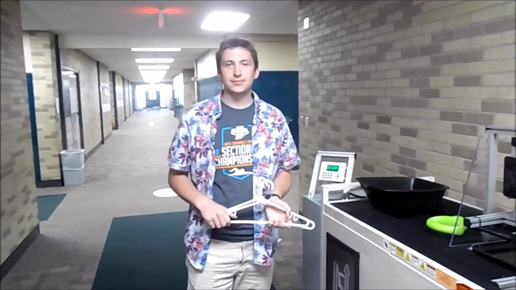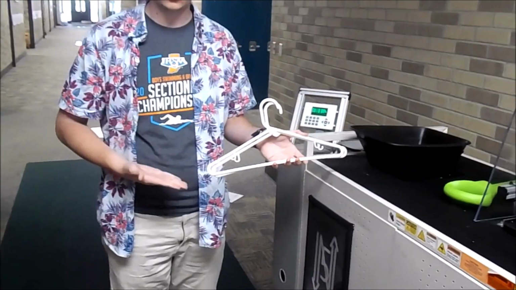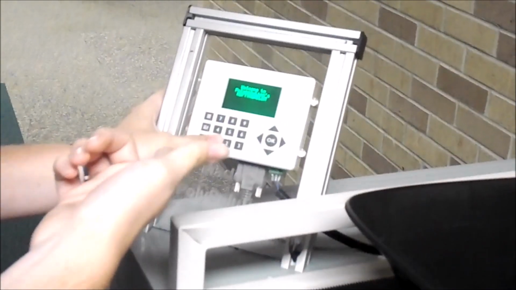Hello, I'm Justin Lumker and I will be demonstrating the actual running of the machine. To start, we ground up polypropylene hangers, or number 5 hangers. We have to cut them into small pieces so they actually fit in the machine. Then, making sure you have safety glasses on and you're on the foot pedal, we turn on the machine.